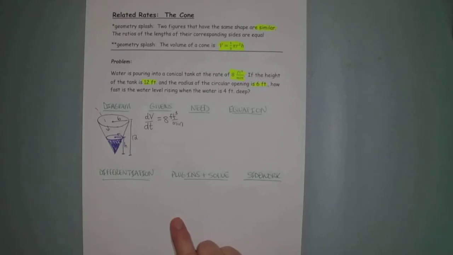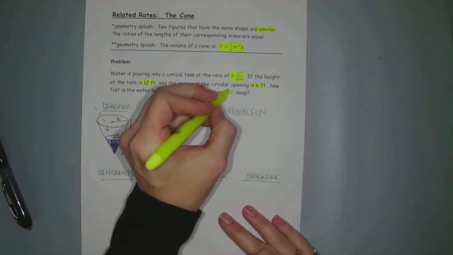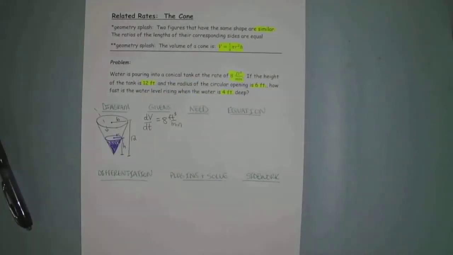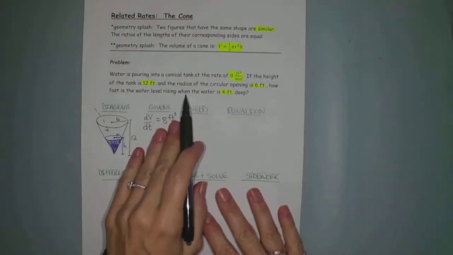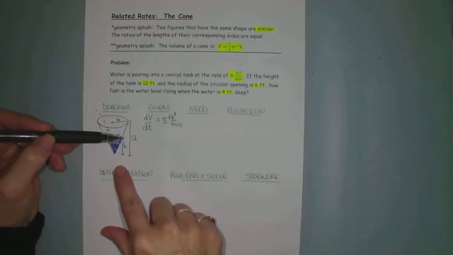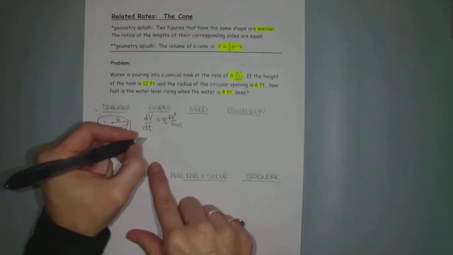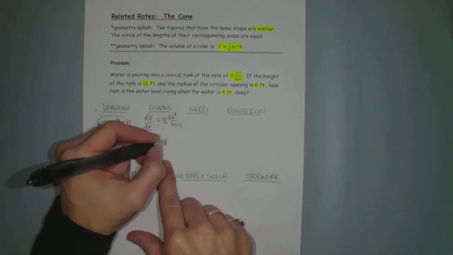So that's a given. The only other number that I'm given in this reading is this 4 feet. And so what is that? Well, how fast is the water level rising when? So at the moment the water is 4 feet deep. So when this height is 4 feet deep. So they are giving me an H value, but again, I can't plug that in.